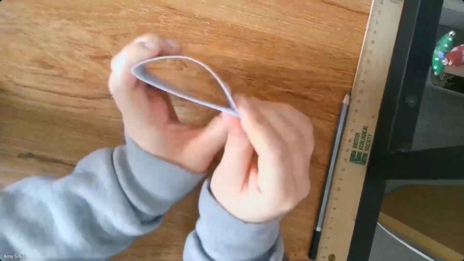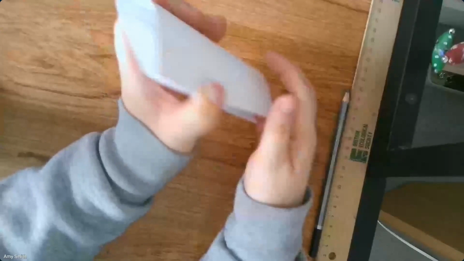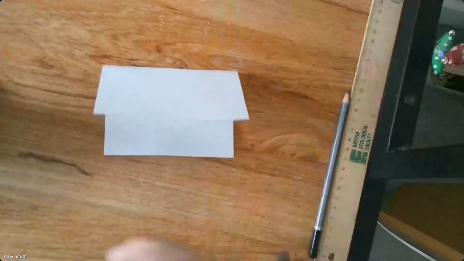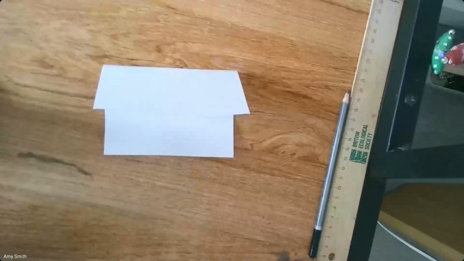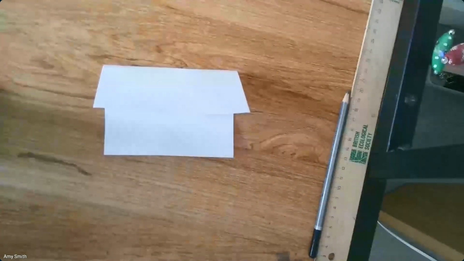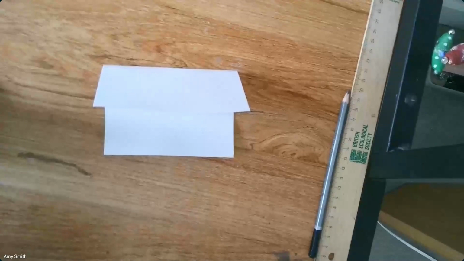Right, so mine's obviously going to ping back. That's okay. But that's how I'm going to tape it along here. If you've got someone who can hold it while you tape it, that will be helpful. But if not, it is possible. I need an assistant or something, don't I? It can just hold bits for me.